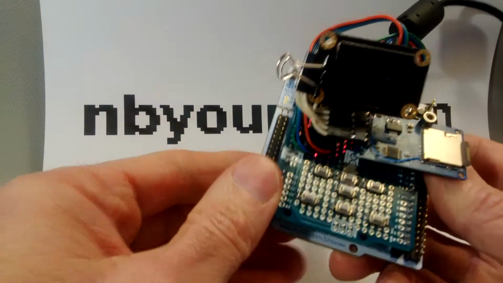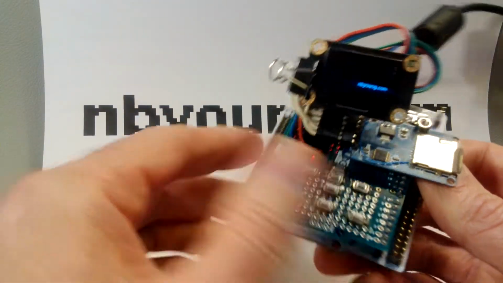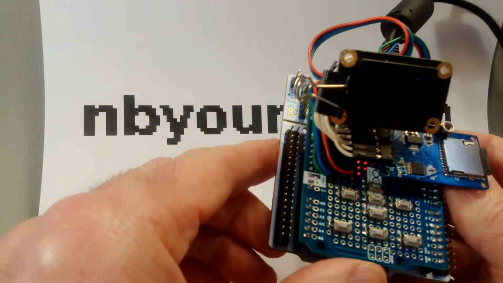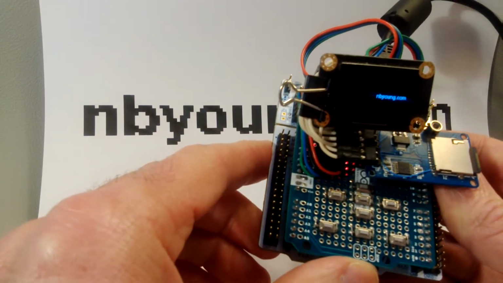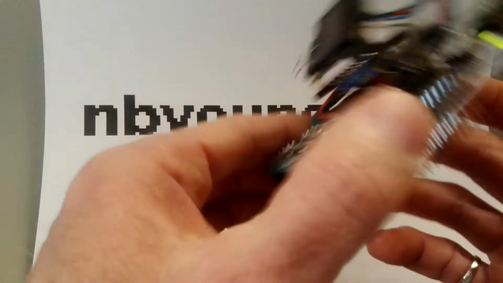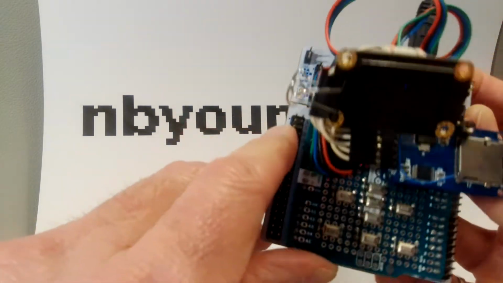So what we have here is a 128 by 64 monochrome OLED graphic display, a very inexpensive unit, probably less than $20, maybe $10 in high volume. An STM Nucleo development board, which just happens to have an STM32F4 microcontroller.